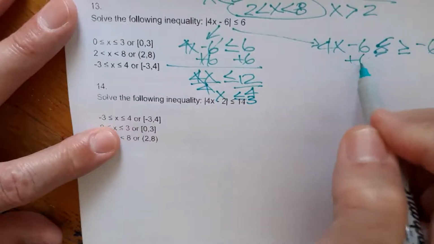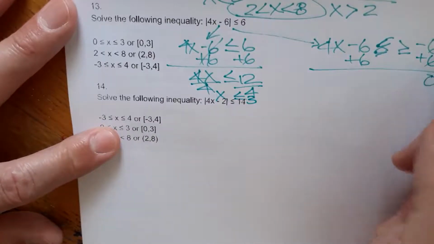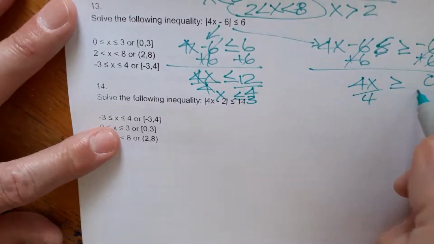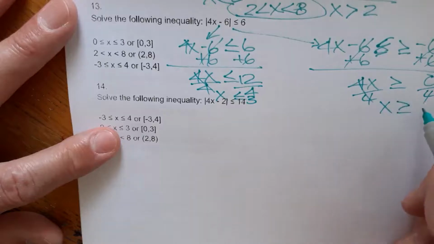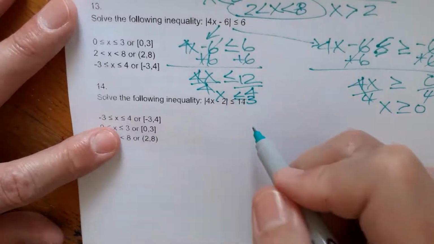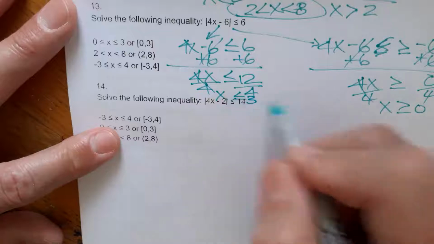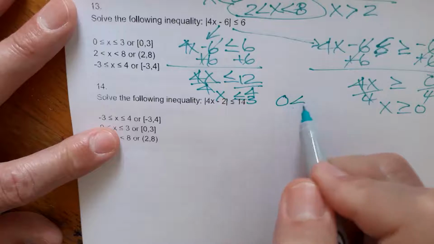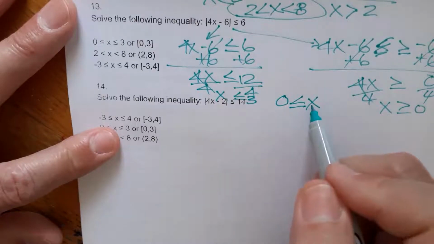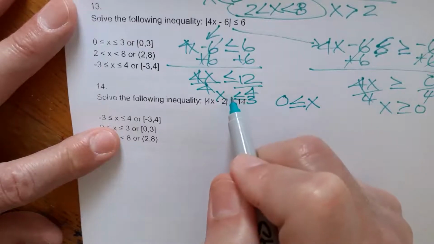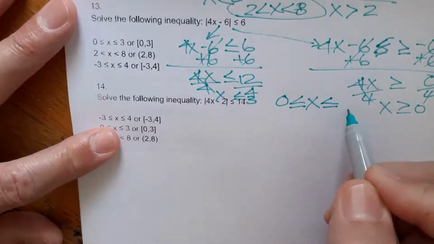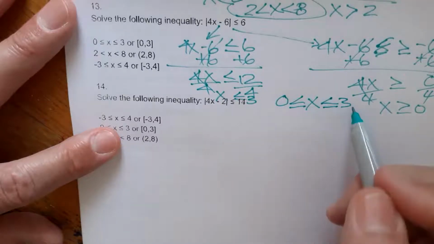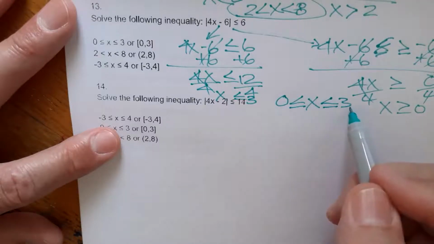And let's see what we get here. Add 6 to both sides. This becomes 0 over here, and this becomes 0. You get 4x is greater than or equal to 0, divided by 4, divided by 4. X is greater than or equal to 0. So two values. The x is in between, the x is less than or equal to 3, and the x is greater than or equal to 0. So we start out with a 0 and we say 0 is less than or equal to x, or x is greater than or equal to 0, and less than or equal to 3. Right? So it's sandwiched between 0 and 3, and it's got equals, so 0 and 3 are included.